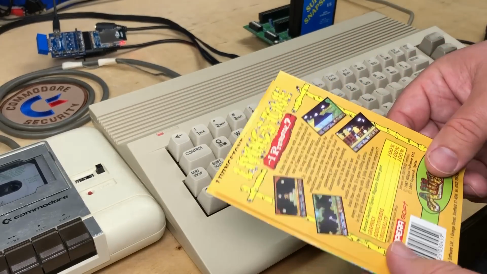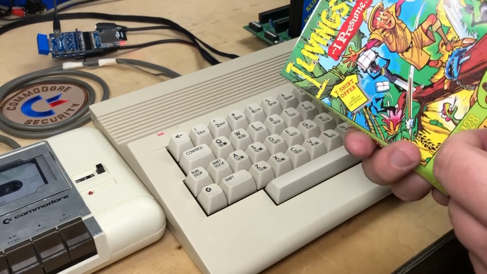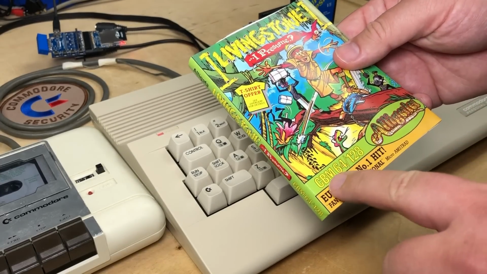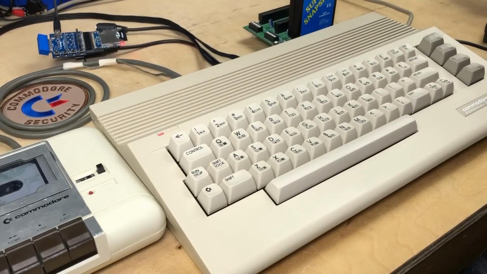The same insert was used for all 4 versions of the game. Well, at least the inside part was. Although it does say C64 on the front.